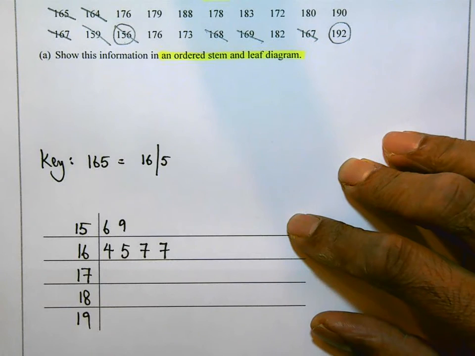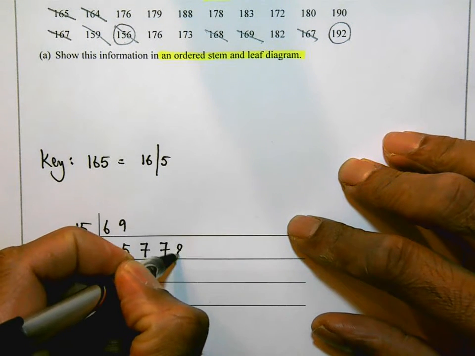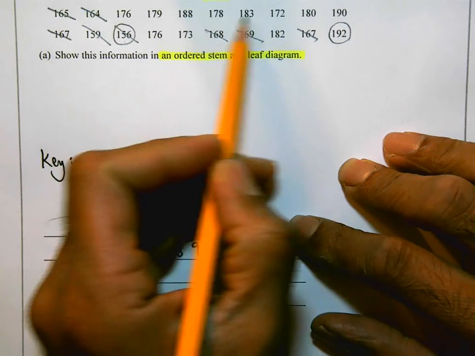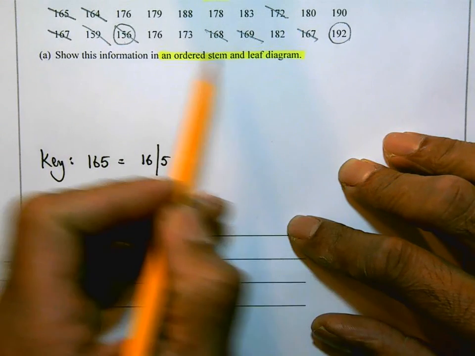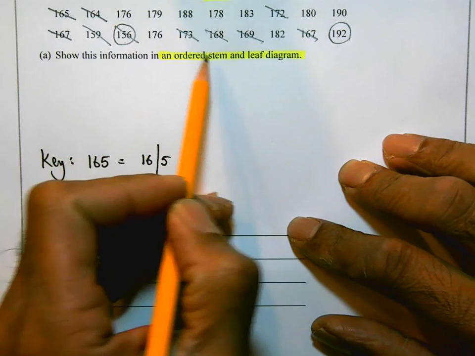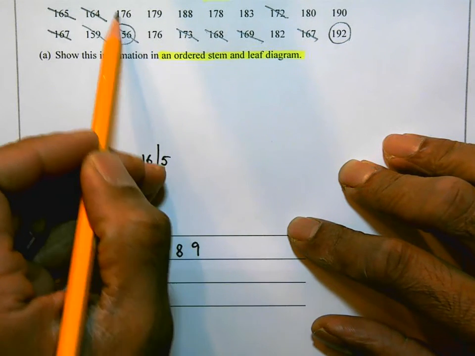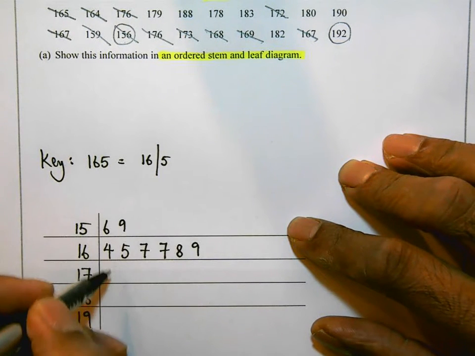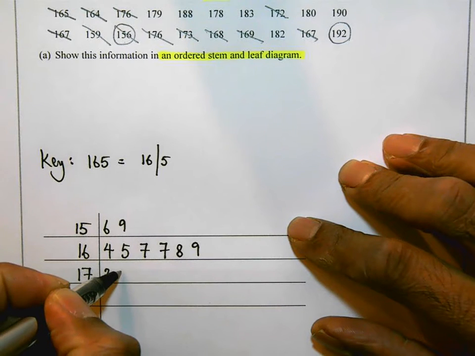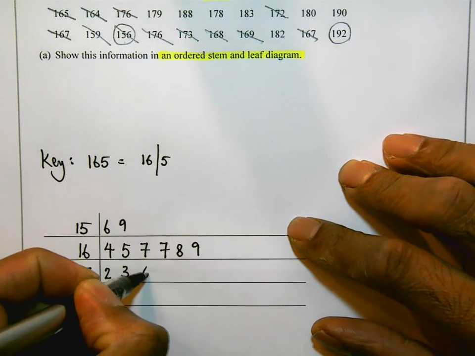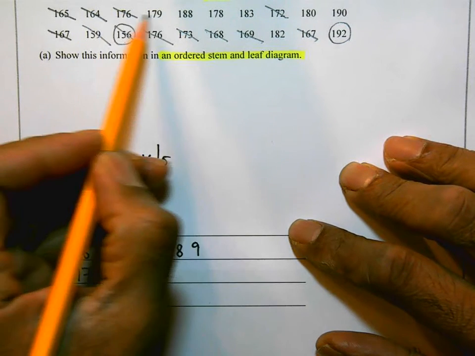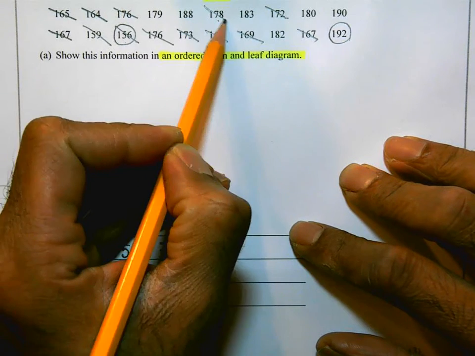Now the 170s, I have 172, 173, 176, and 176. So 172, 173, and then we have 2 176s. I have 178 and 179. 178 and 179.